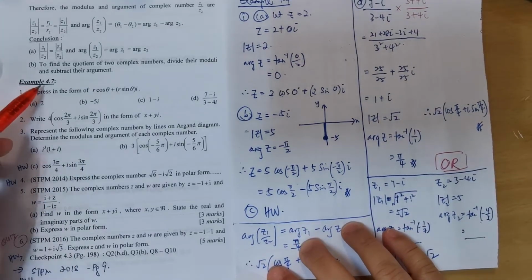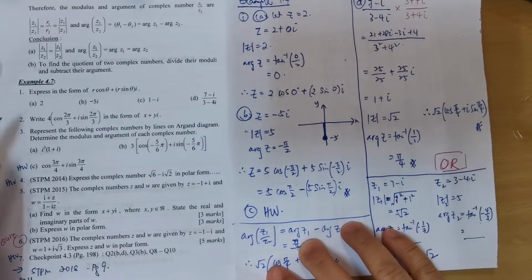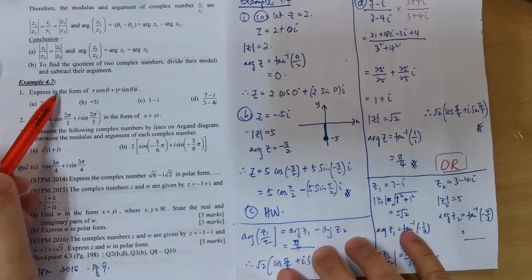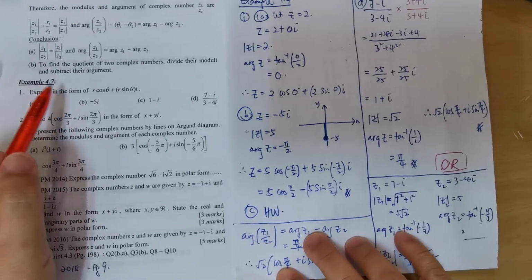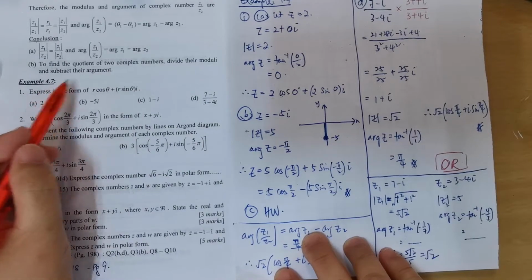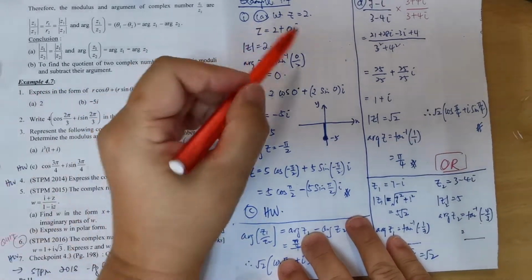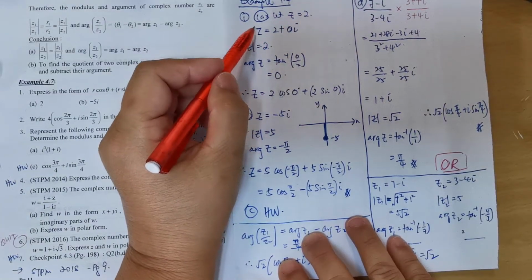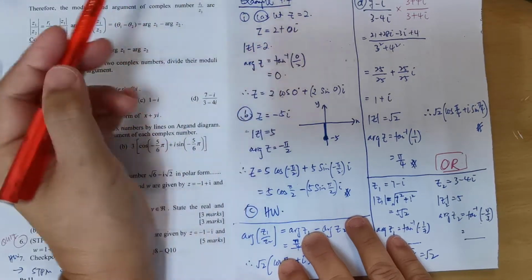Alright, so example 4.7. Okay, so we discuss some simple ones first. Express in the form of r cos theta plus r sin theta i, meaning polar form. You are given Cartesian form, so you are asked to express it in polar form. 1a, this complex number, just 2. So you know that if a complex number is a real number, it means it is 2 plus 0i, right?